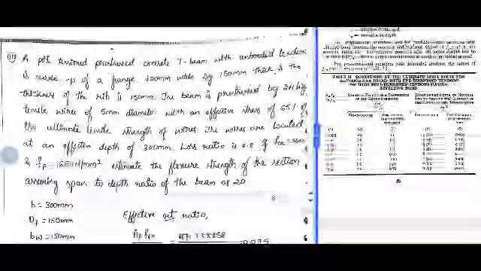Next problem. A post-tensioned pre-stressed concrete T-beam with unbonded tendons is made up of a flange 300 mm wide by 150 mm thick, and the thickness of the rib is 150 mm.